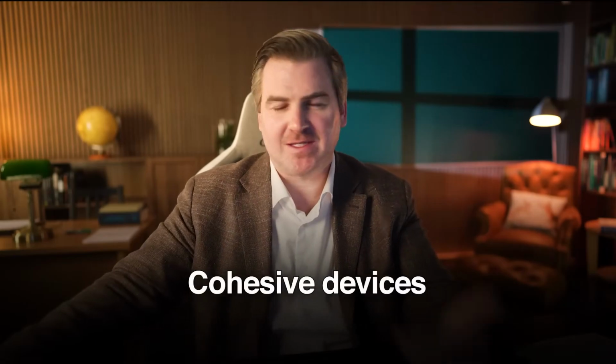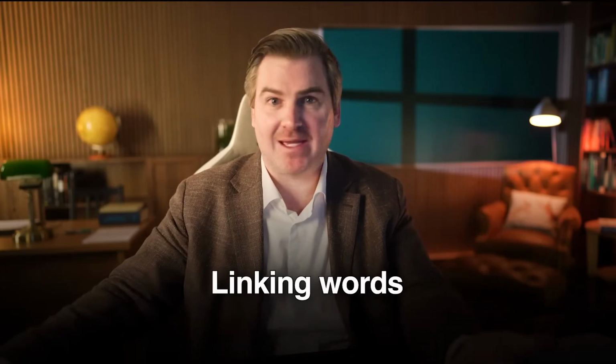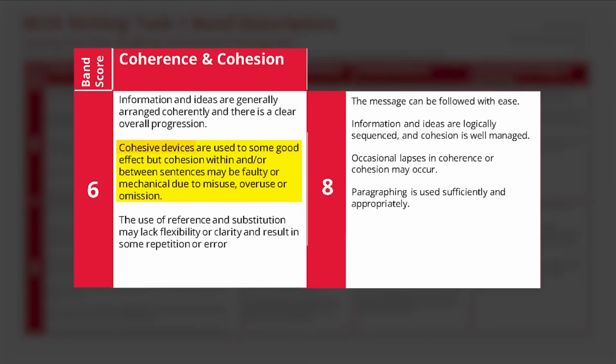The next thing the examiners will be thinking about is your use of cohesive devices. That's just a fancy way of saying linking words, or some people call them linkers. These are words like to begin with, overall, in conclusion, therefore, however. So for a band 6, it talks about faulty or mechanical use of these cohesive devices. Faulty means you're using them incorrectly. So maybe the meaning is wrong or the spelling is wrong.